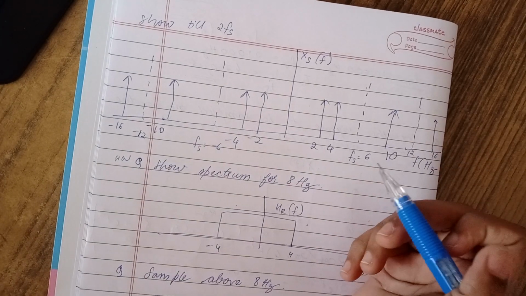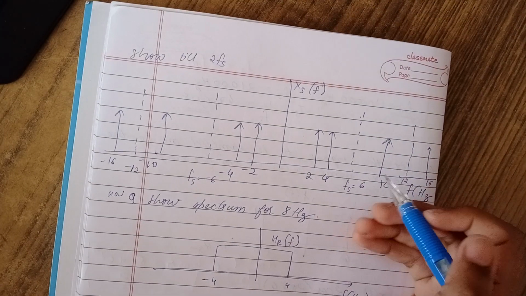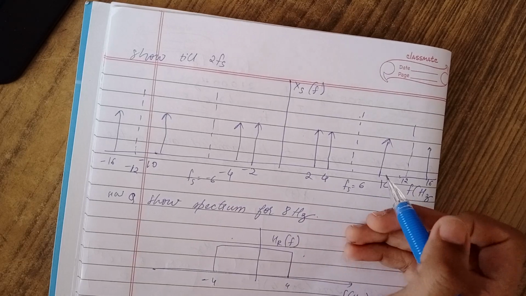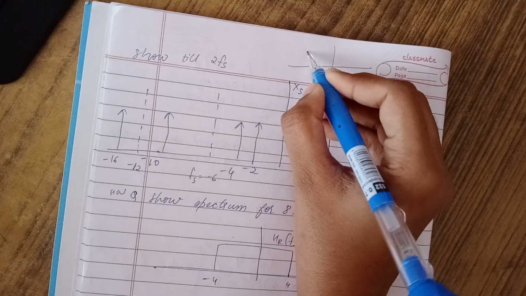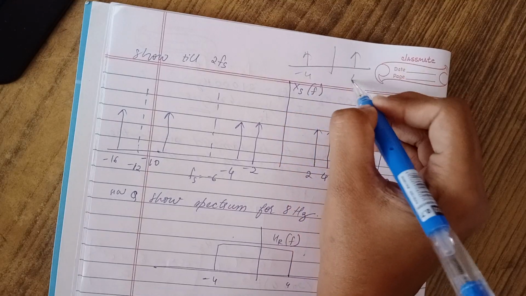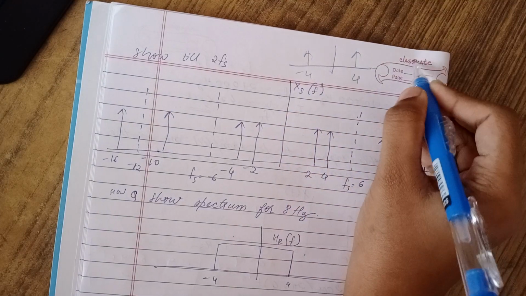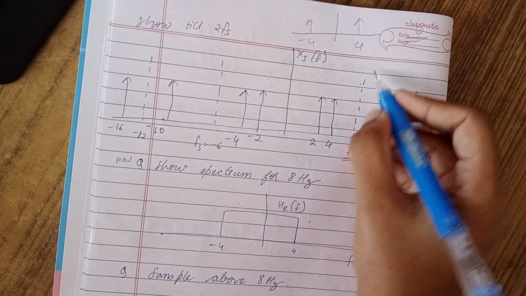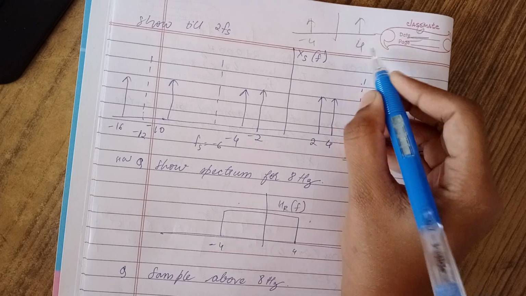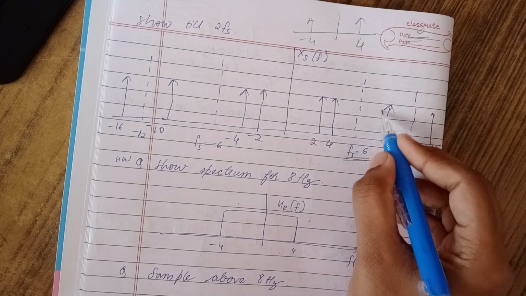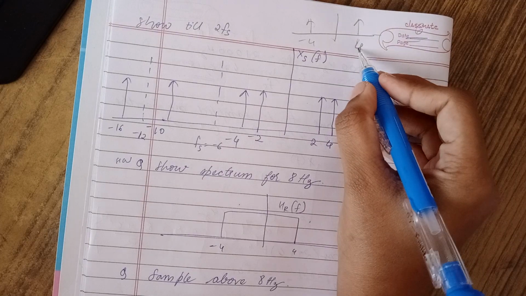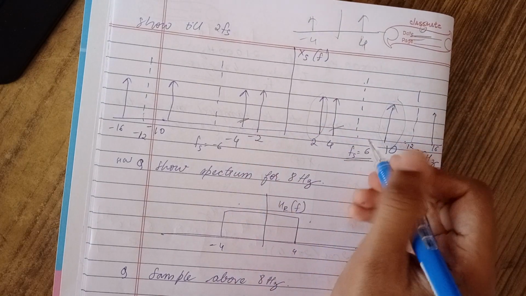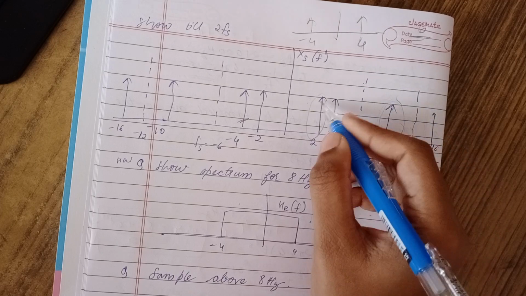So we got to know that it is undersampled, but now we have to show it in a waveform, right? Then how do you do it? We knew that the signal is present at minus 4 and plus 4, and the sample rate is 6. So we will draw 6 first. Now we will add 6 plus 4, which is 10. So one wave will be at 10 and another at 6 minus 4, that is 2. This is the original one. Now around 6 I got it at 10 and 2.